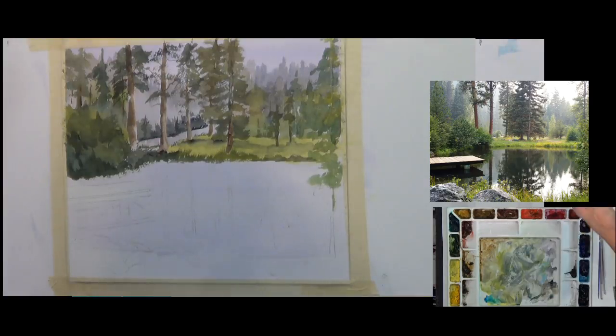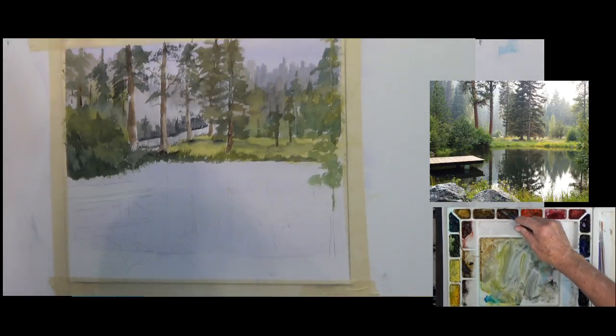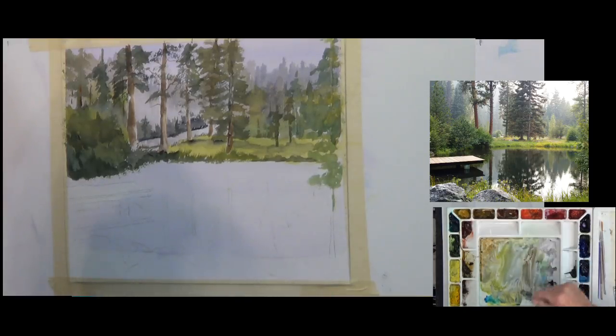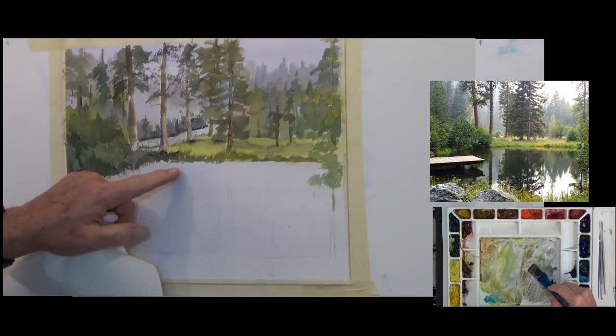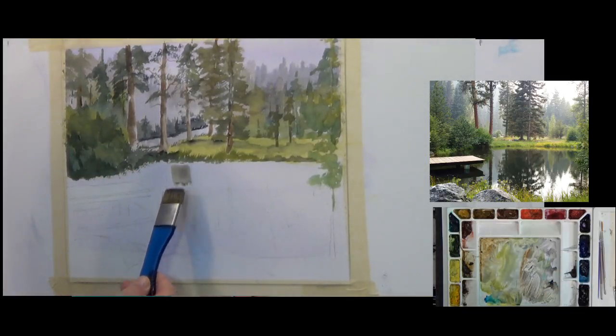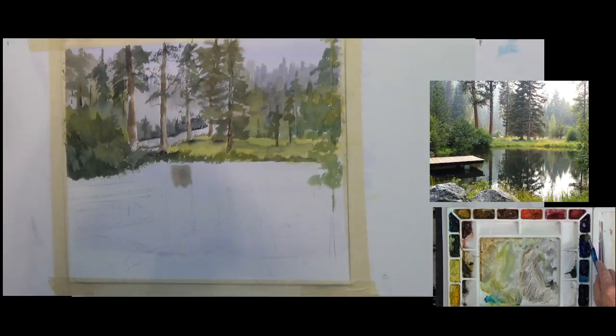So let's see what I can do with this bristle brush here. Get some dark colors, greens, browns, grays. Some more in here. I need more of this stuff. Okay, so if I come back now and start right along in this area here and pull down, maybe a little blue, but oh man, I got more of my neutral tint in there than I wanted.